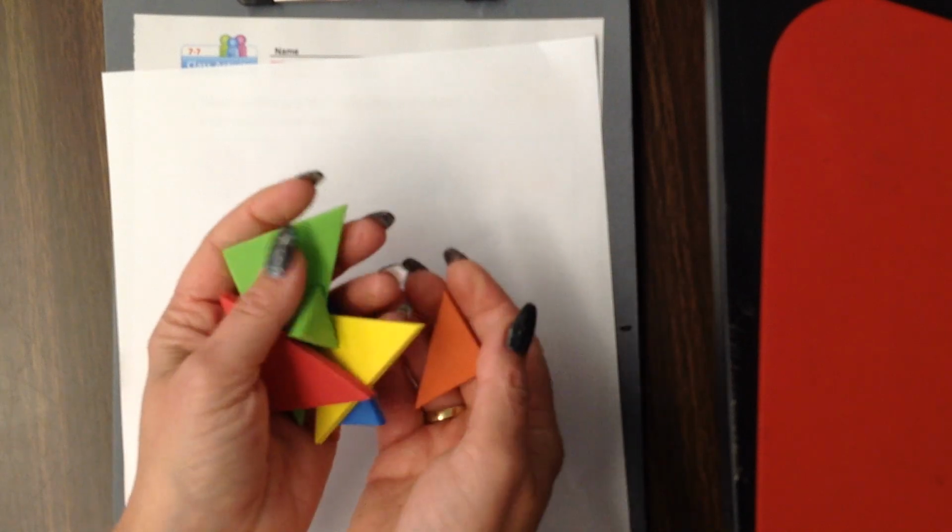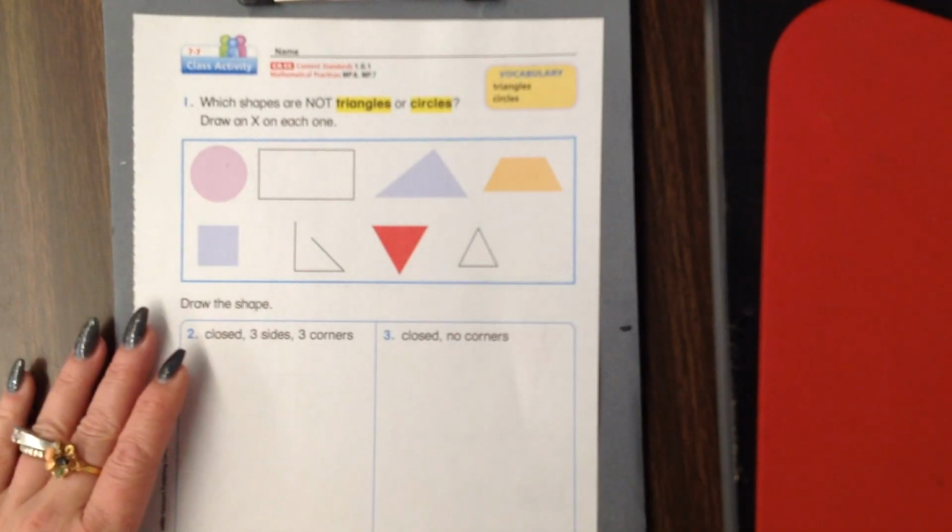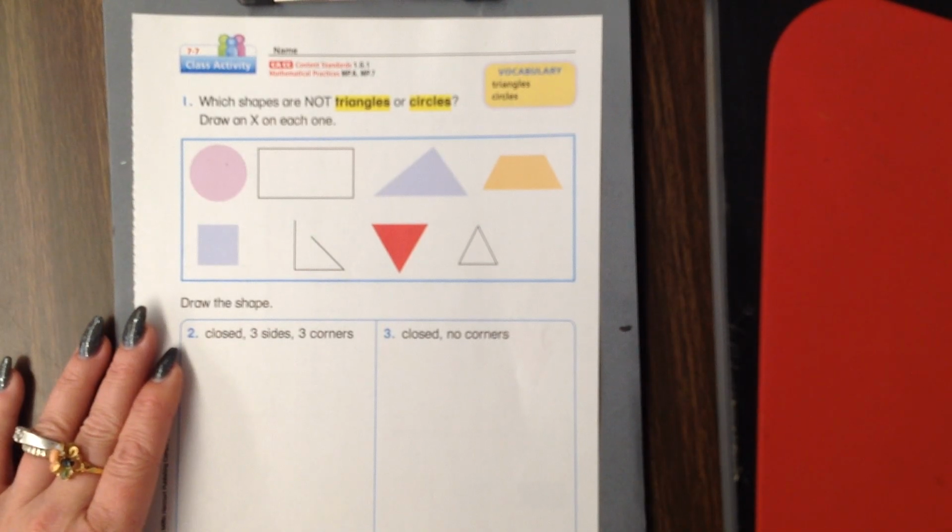Alright, today we are going to be studying triangles and circles. For this activity, you're going to need to have those shapes so you can work with them. I have the foam ones, but you have the paper ones that you should have cut out and put in a baggie. You're going to go ahead and pull out all of the triangles and the circles. Alright, and here you're also going to be pulling out page 219.